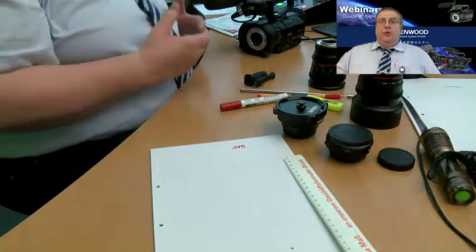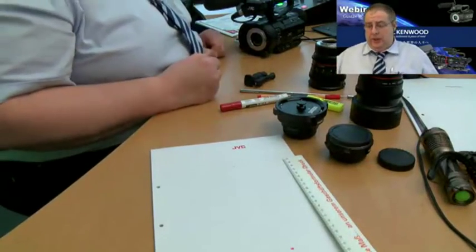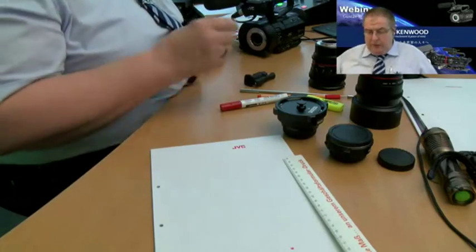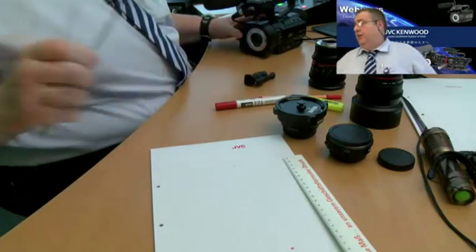Well, then we have an option to use different kind of adapters for the optics. First of all, it's important when you have the camcorder here.